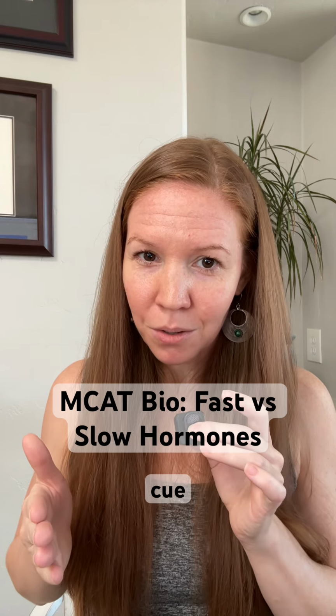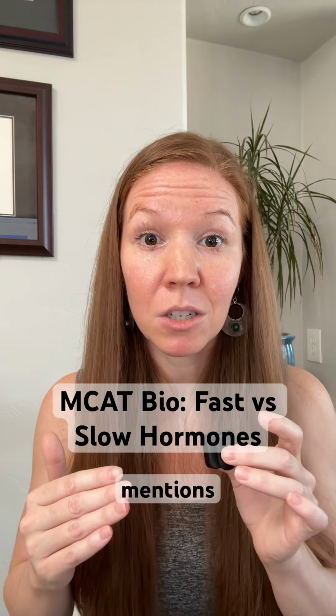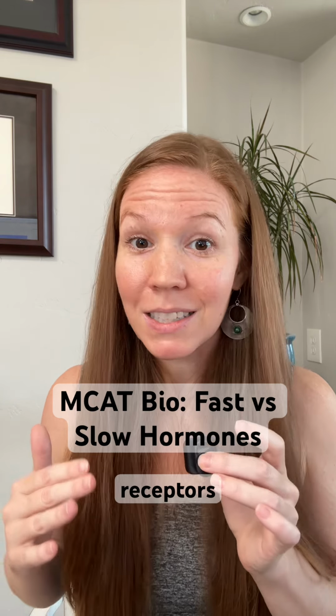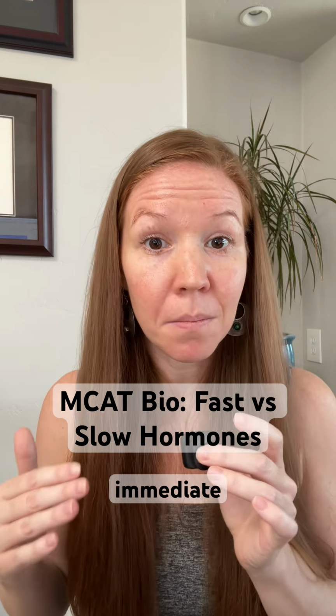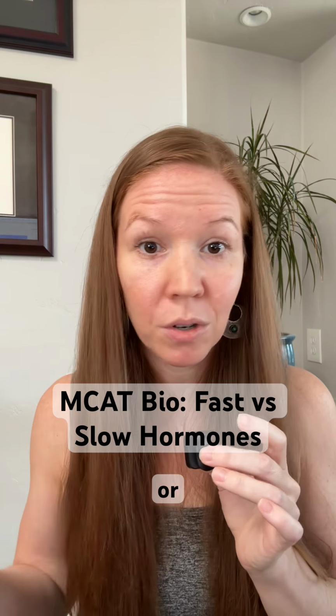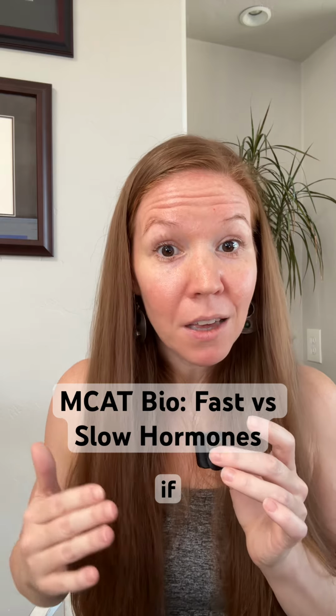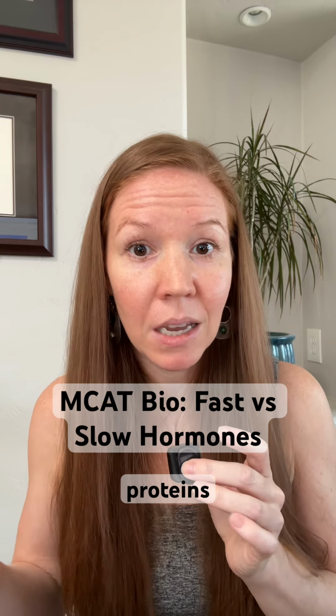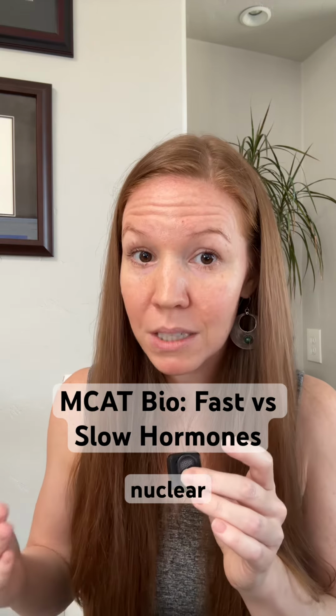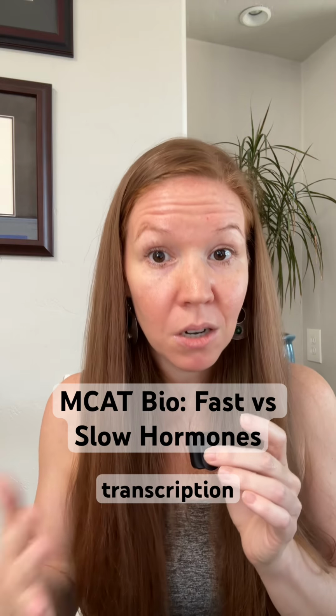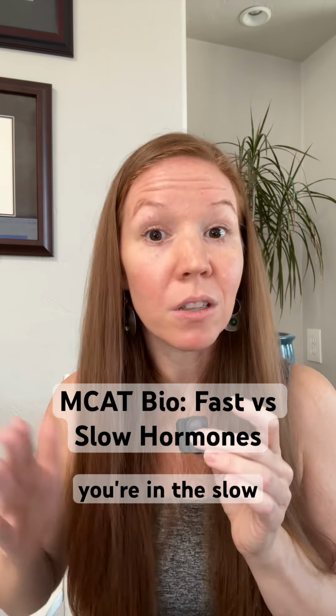Here's the quick MCAT cue. If the passage mentions membrane receptors, second messengers, or immediate changes like heart rate or transporter insertion, you're in the FAST category. If it mentions carrier proteins, intracellular or nuclear receptors, gene transcription, or long-term effects, you're in the slow category.